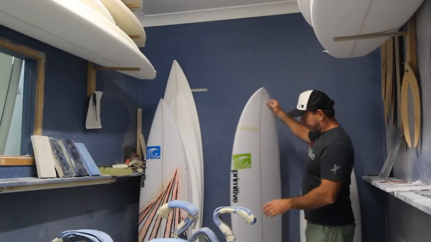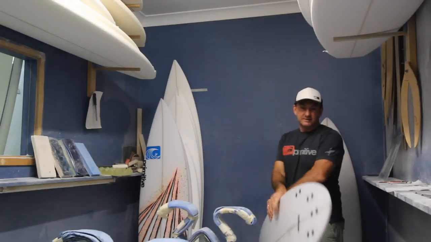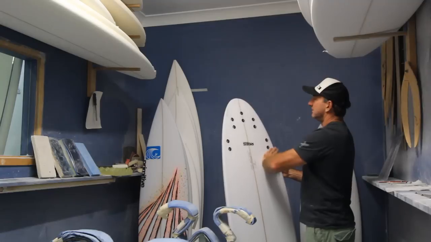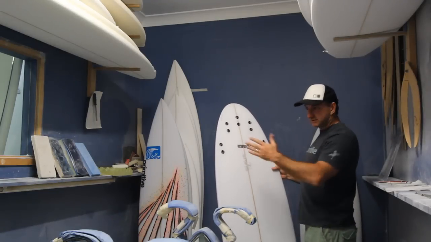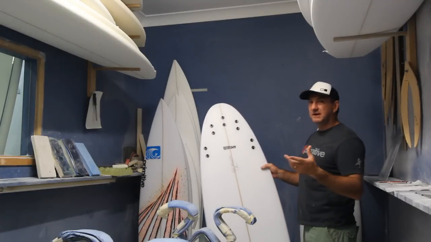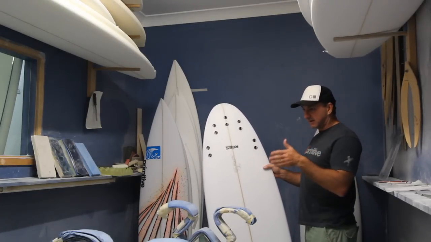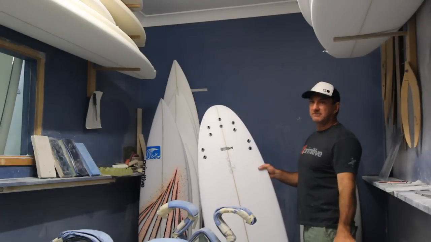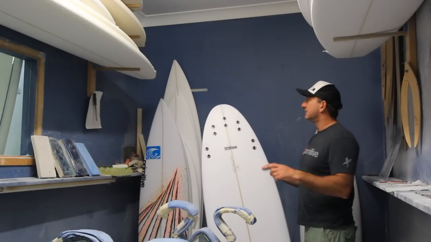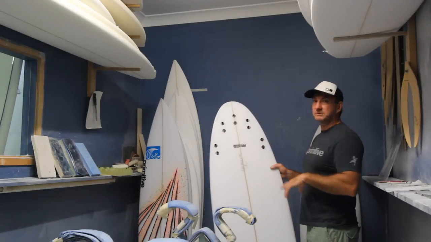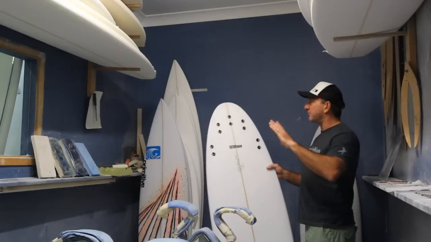Round tail. We've got a little frizzle here with a tripod setup. Round tails, good flowing sort of turns, good for your roundhouse cutbacks. Another thing that's not good for cutbacks is your swallowtails. They tend to want to bite and grab. So if you're doing those big flowing roundhouse cutbacks and flowing turns, that swallowtail will want to bite it a little bit. Something like your round tail, your squash tail, a lot more flowing through those open face turns.